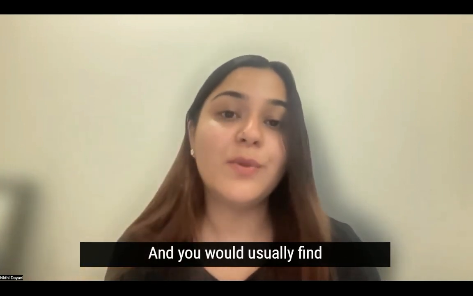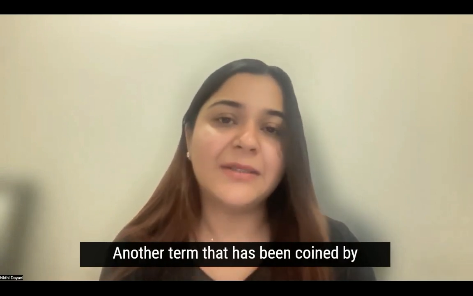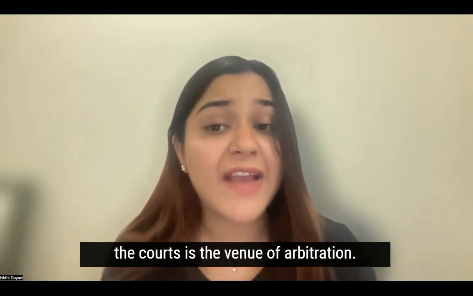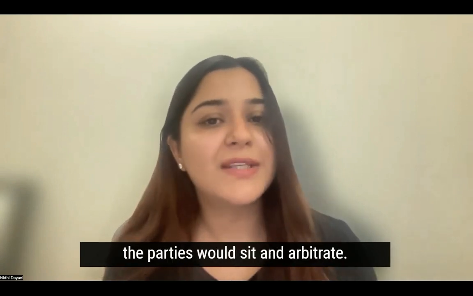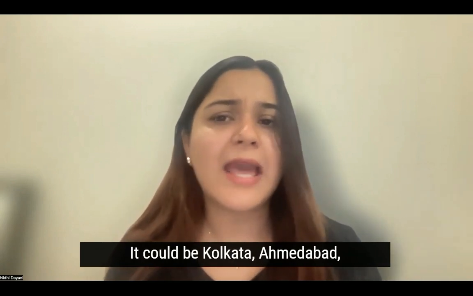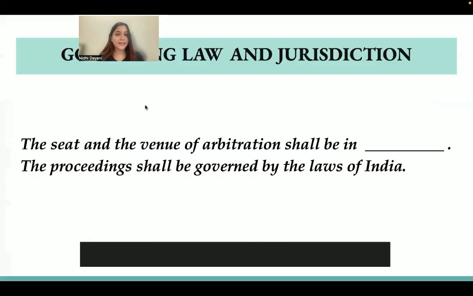And you would usually find parties negotiating about the seat of arbitration mostly. Another term that has been coined by the courts is the venue of arbitration. Now, venue simply decides where the parties would sit and arbitrate. It could be Kolkata, Ahmedabad, or anywhere in the country. Now, how do you write that clause? Let me show you. The governing law and jurisdiction clause looks like this. The seat and the venue of arbitration shall be so and so. You can decide whether it has to be Bombay, Bangalore, Delhi, or whatever you like. And the proceedings shall be governed by the laws of India.